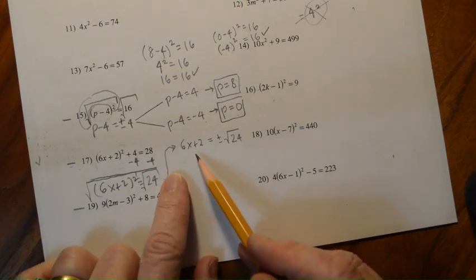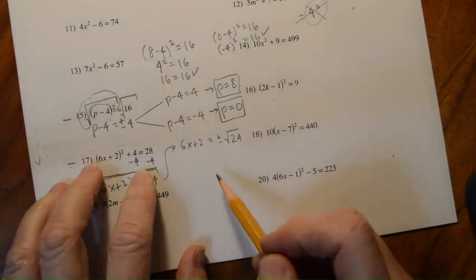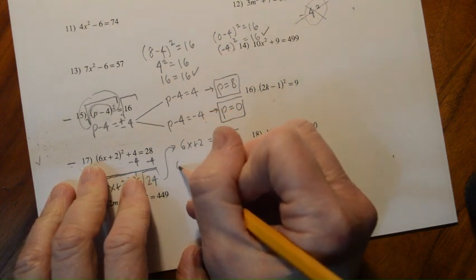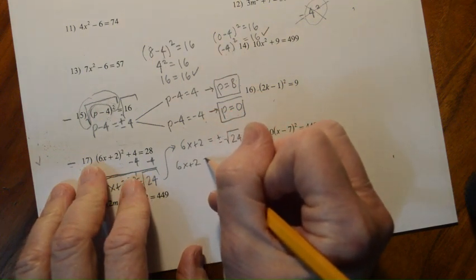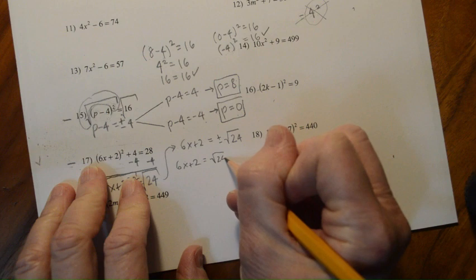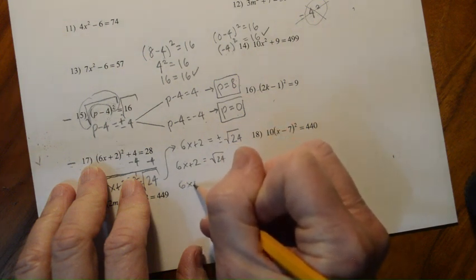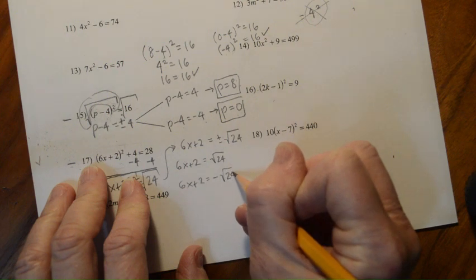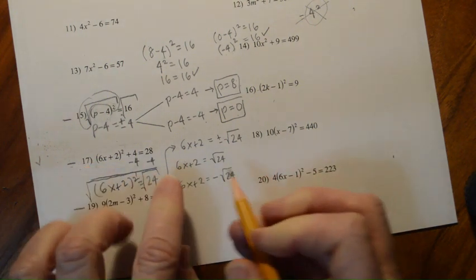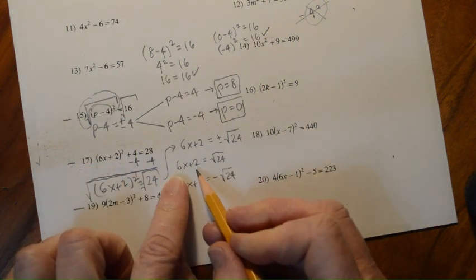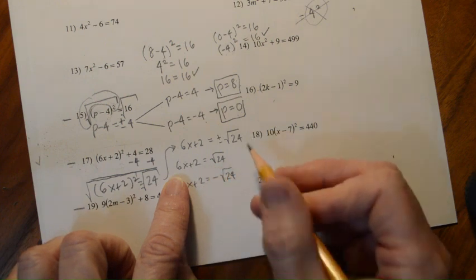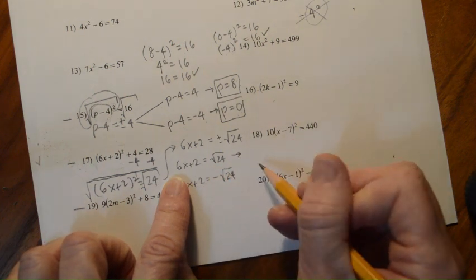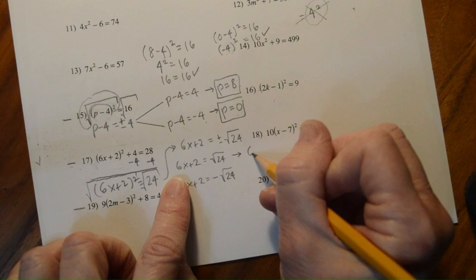All right, so again, this is going to spawn two equations. We're going to have 6x plus 2 equals square root of 24, and 6x plus 2 equals negative square root of 24. I'm going to subtract 2 from both sides. I don't have a lot of room here, so I'm just going to show what I would get if I did that.